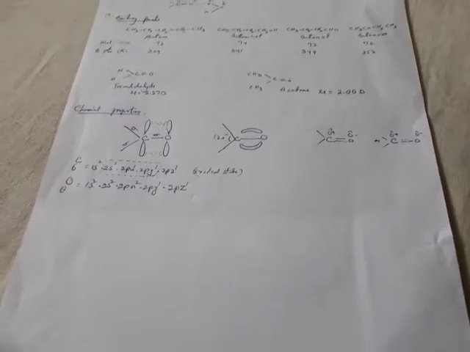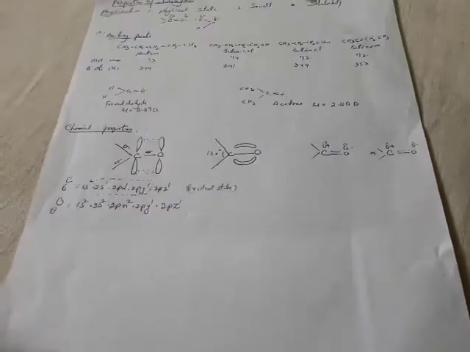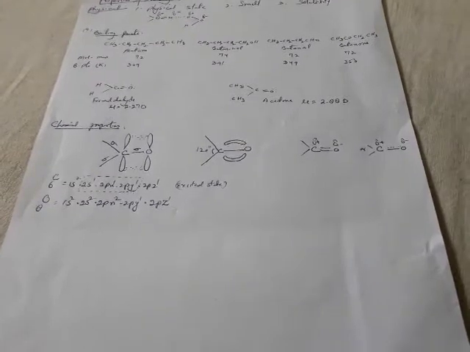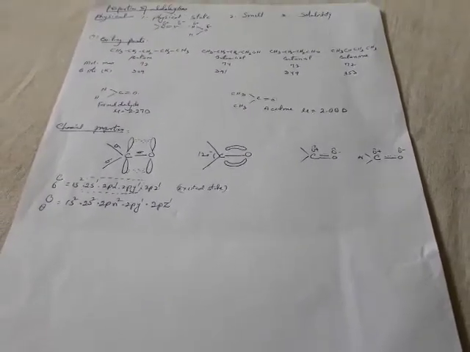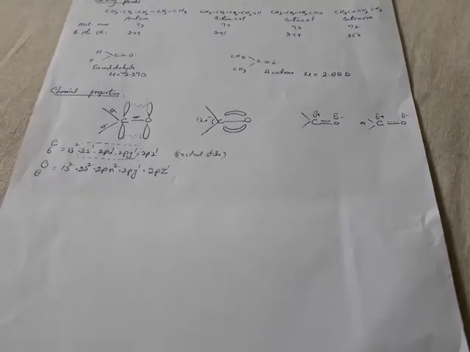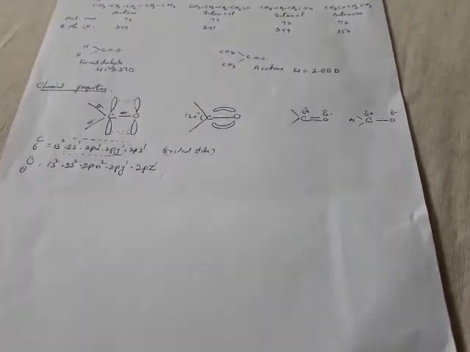All aldehydes and ketones, however, are readily soluble in organic solvents, like ether, alcohol, and benzene. Ketones are themselves good solvents.